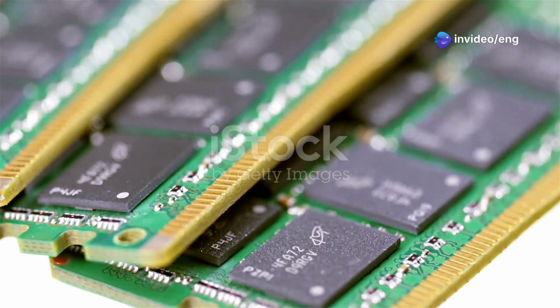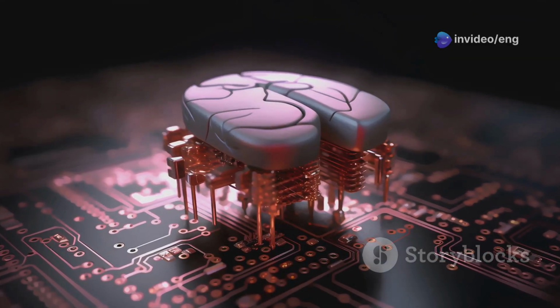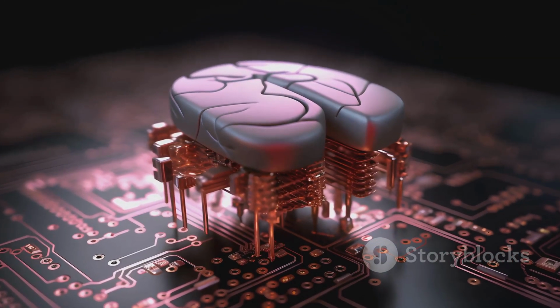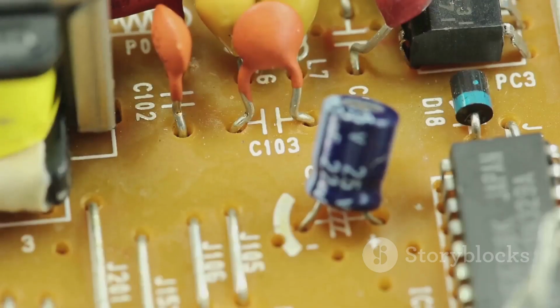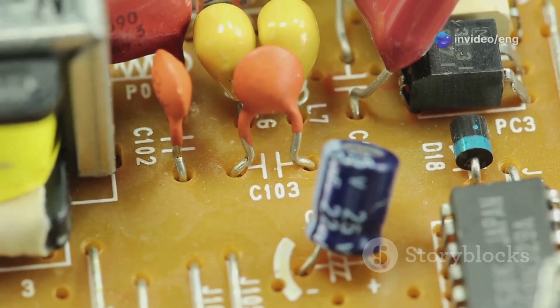These circuits can remember things. Imagine circuits that store information like your brain. That's sequential logic. At the heart are flip-flops and latches. These components act like switches that remember their state.